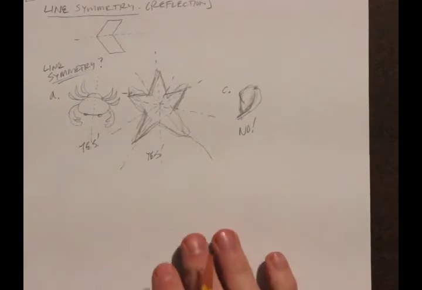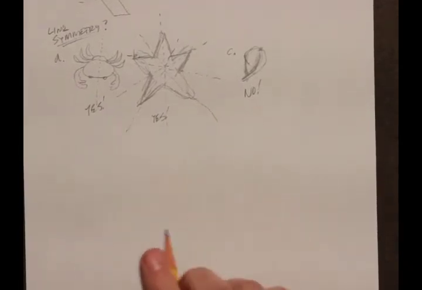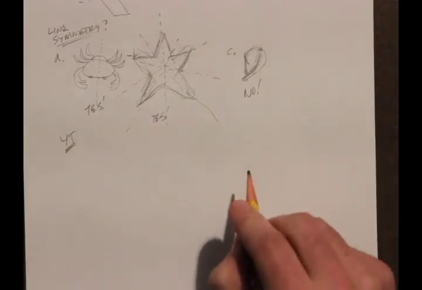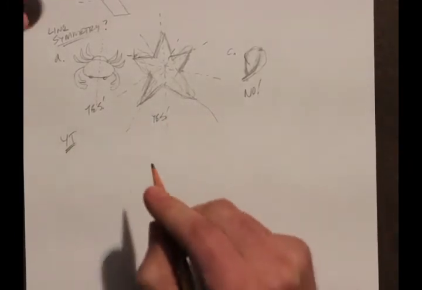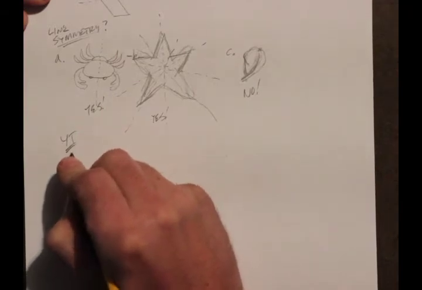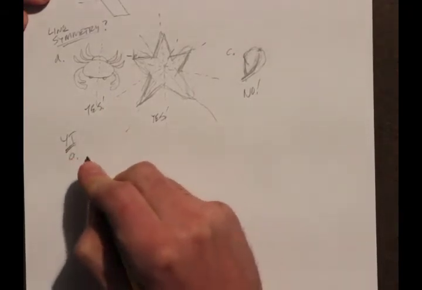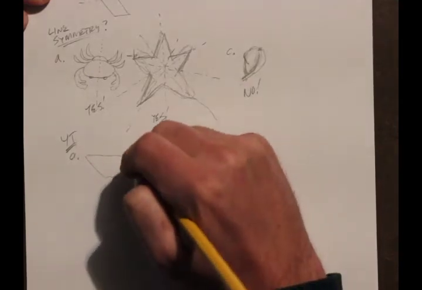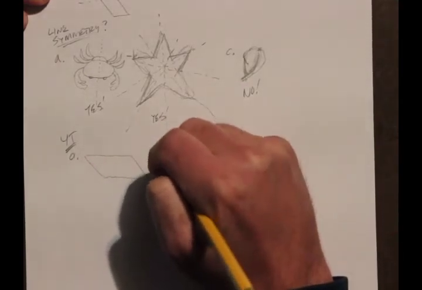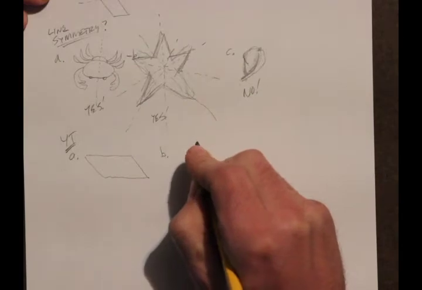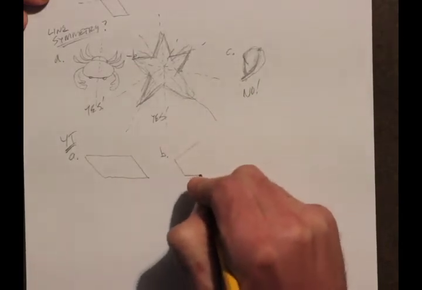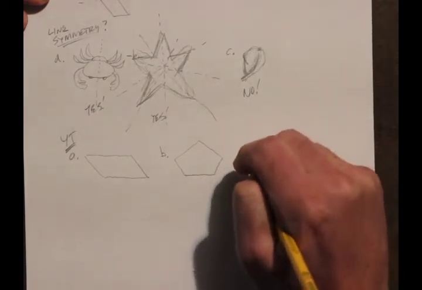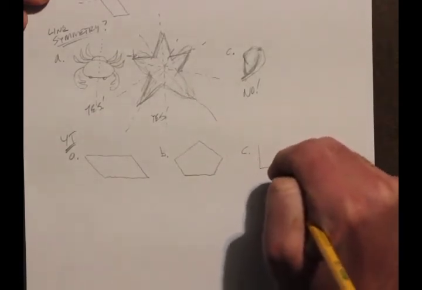Now, you try. The way we're going to do this is we're going to do these examples. You're going to pause the video after I'm done, or when I tell you, and you're going to try to decide if these have line symmetry or not, and then you'll unpause, and we'll see what you got and how you did. Okay.